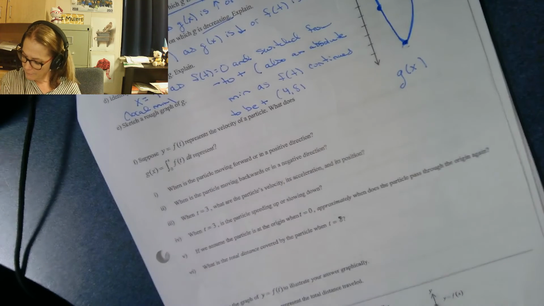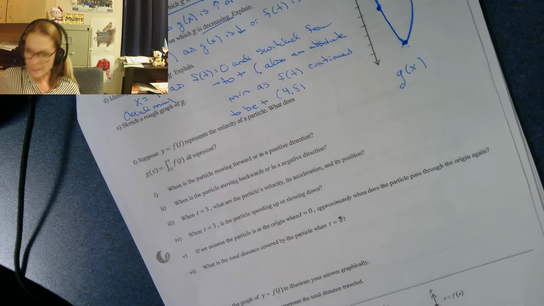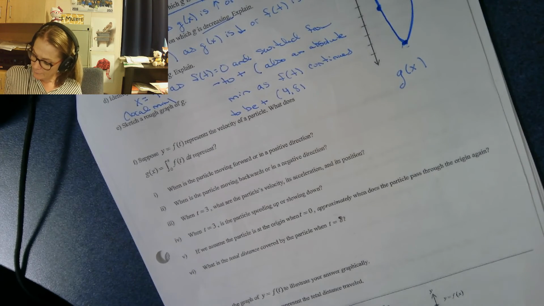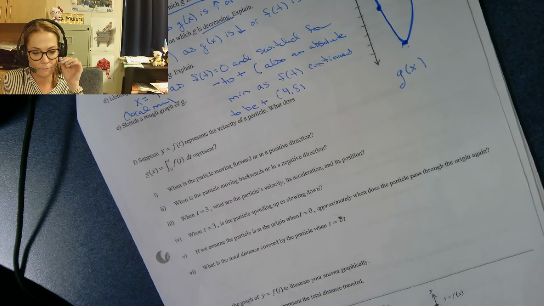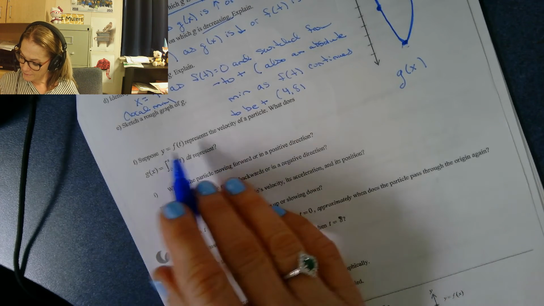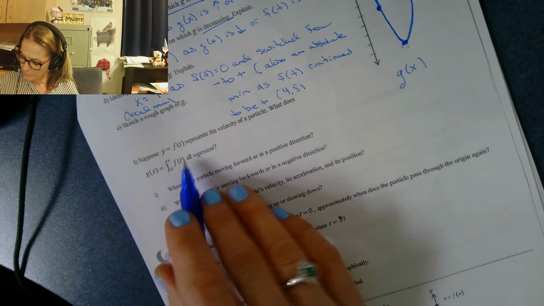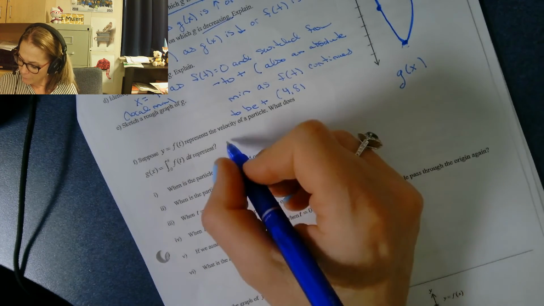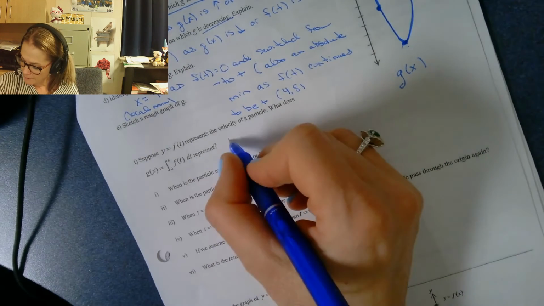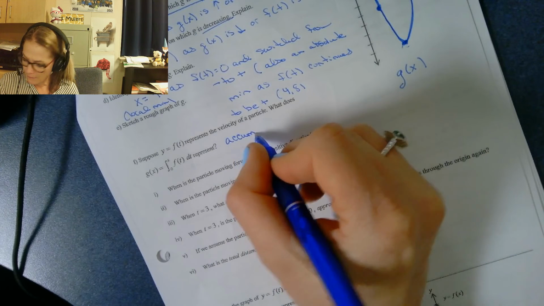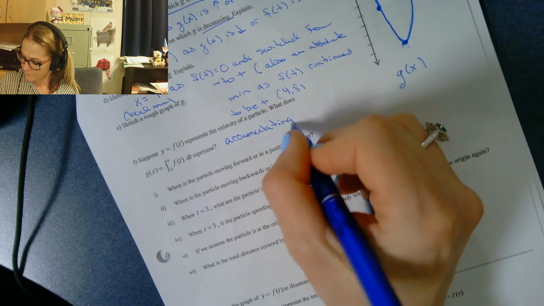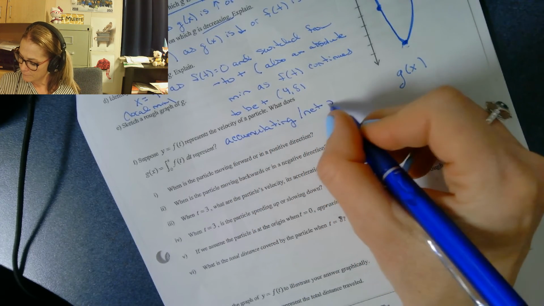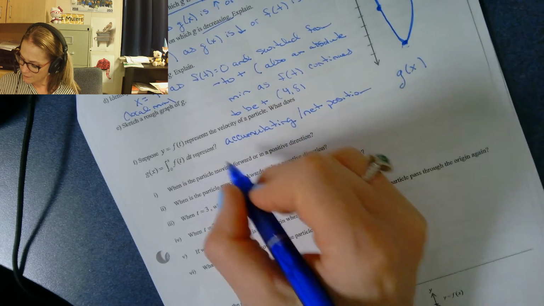Okay, suppose, and we'll stop here. Suppose y equals f of t represents the velocity of a particle. What does this represent? Well, you've integrated up to position, but it's accumulating position. So this is more of an accumulating thought. And accumulating position just means net position, which is, as always, displacement.